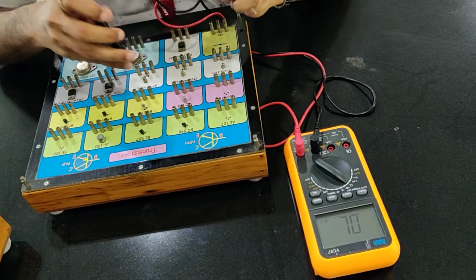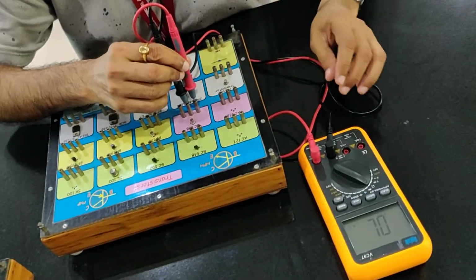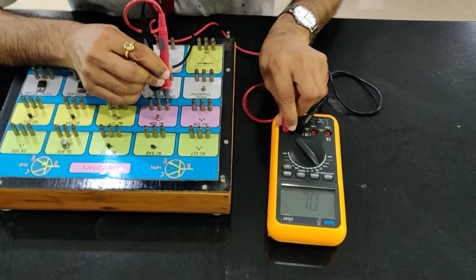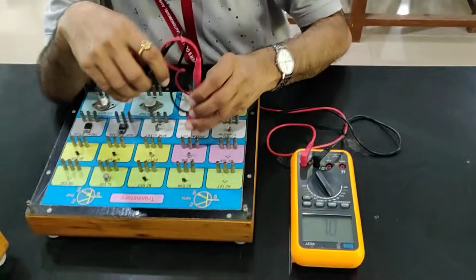You can see another transistor. This is DC108. You can see the voltage also between the base and emitter.